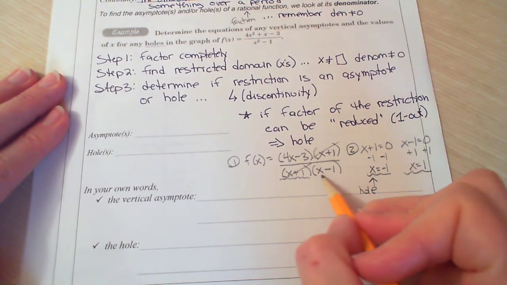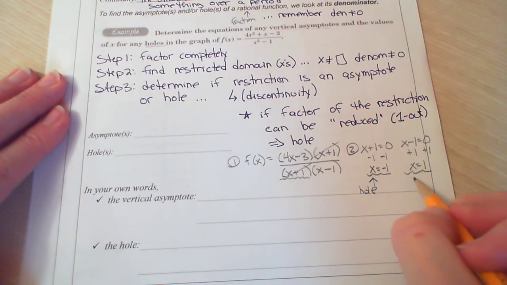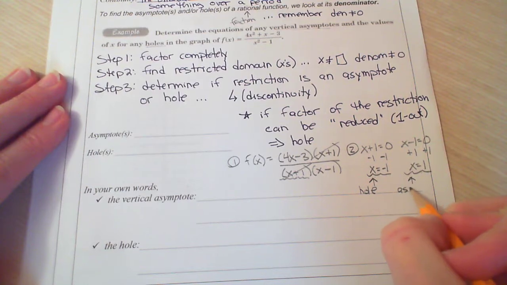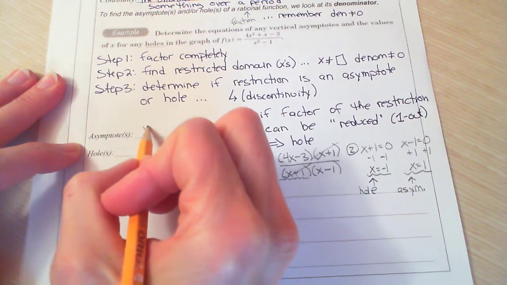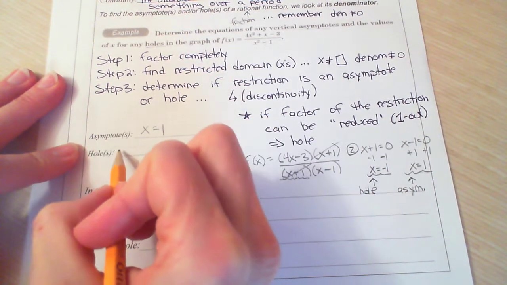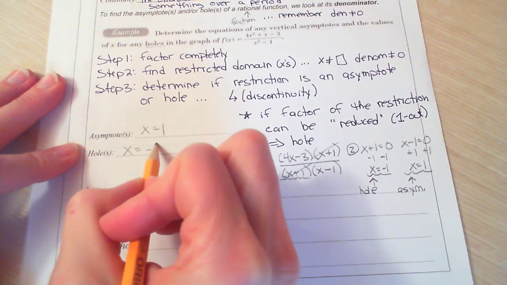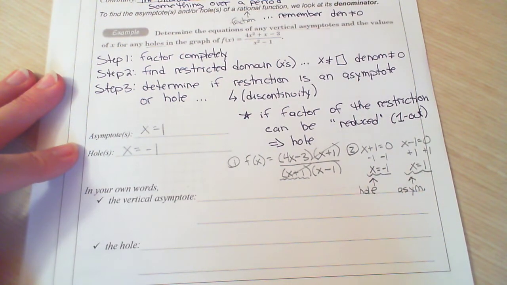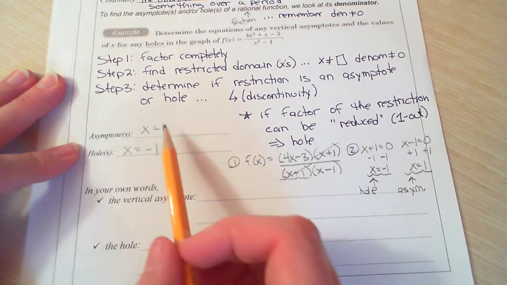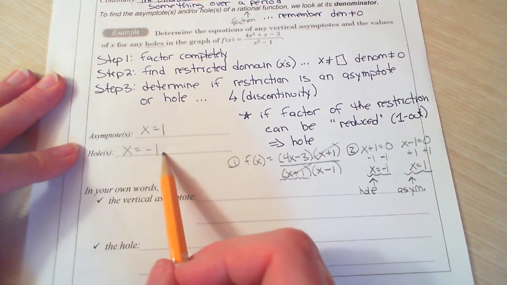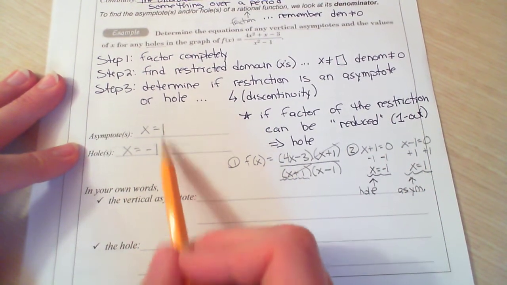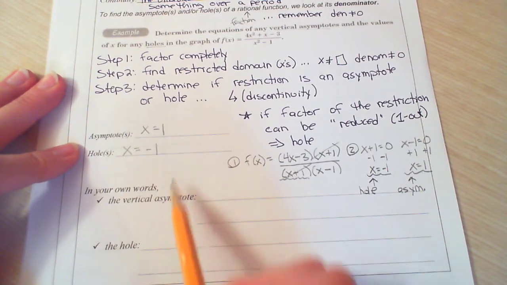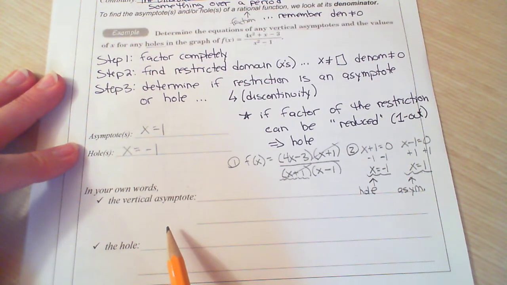Now this factor is still left on the bottom. This didn't 1 out, so this is always going to be there. That tells me that is my asymptote. So the asymptote is at x equals 1, and the hole is at x equals -1. And that's why when we looked at that table of values on our calculator, we got an error for the y values that went with these, because those are restricted domains: x equals 1 and x equals -1.